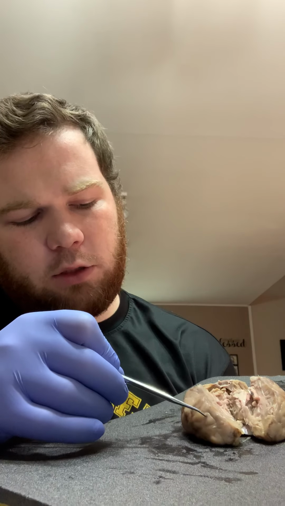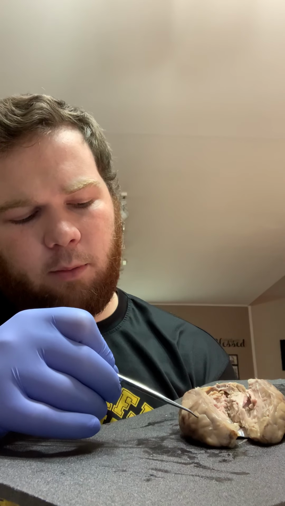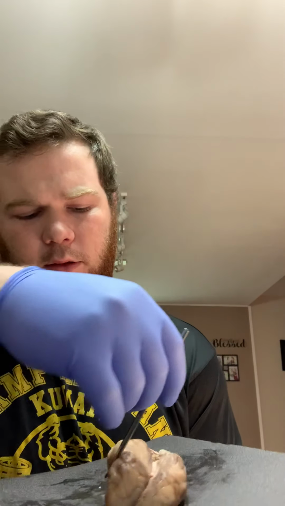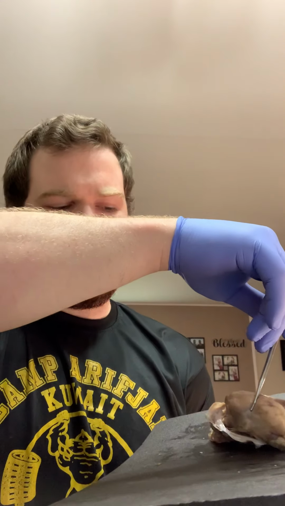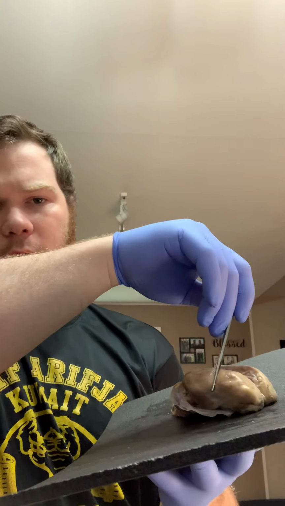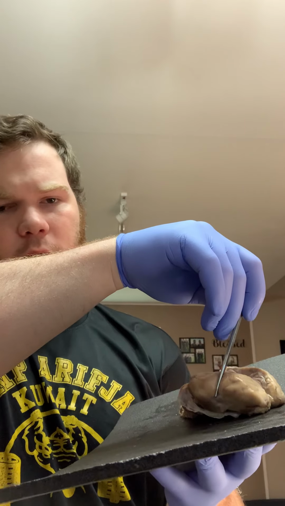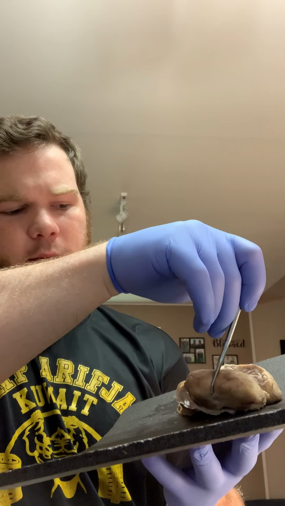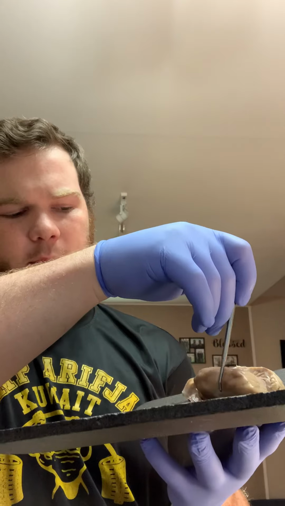So the sulcus are these little indentations right here, whereas the gyri are the hills, and the sulcus is the valley. What I did is I cut right down the longitudinal fissure, and then the lateral fissure is right about where my prod is. It separates the parietal from the temporal lobe.